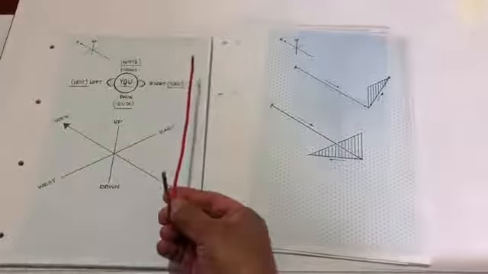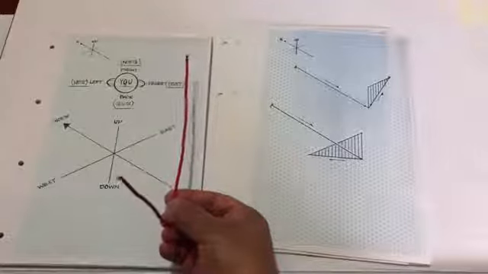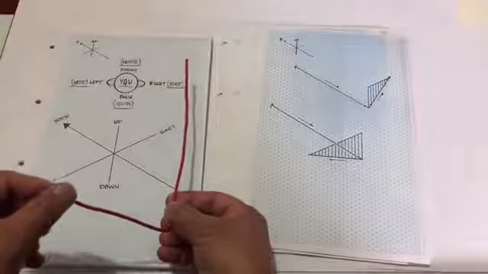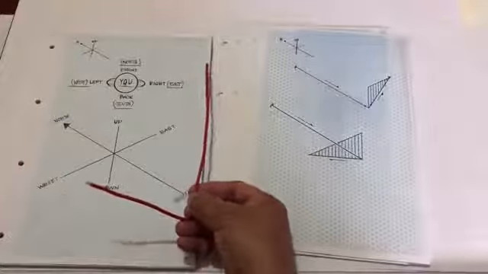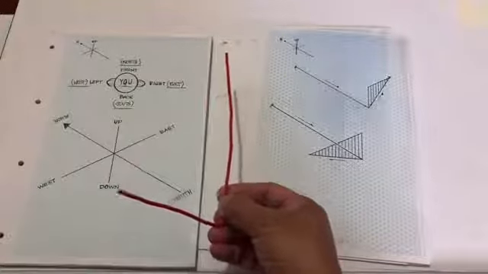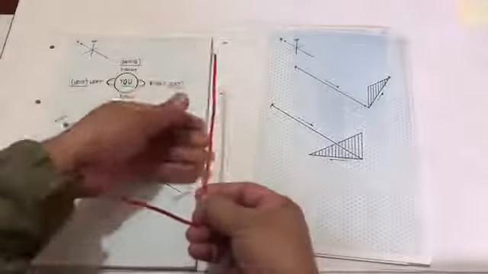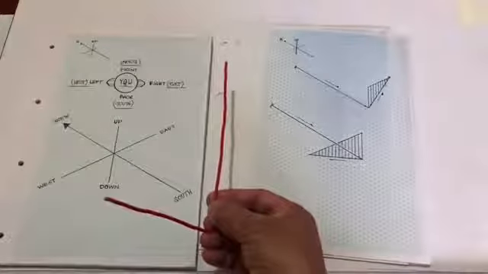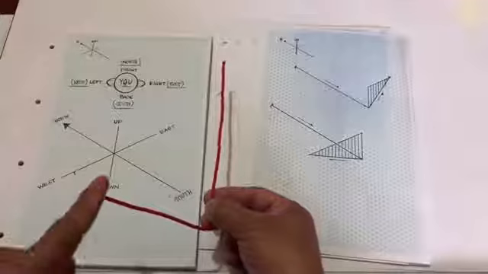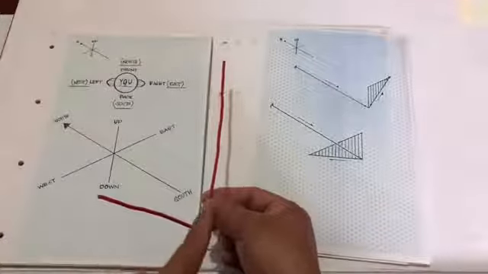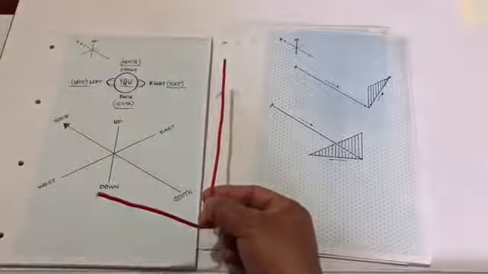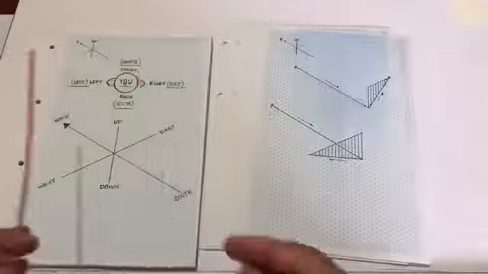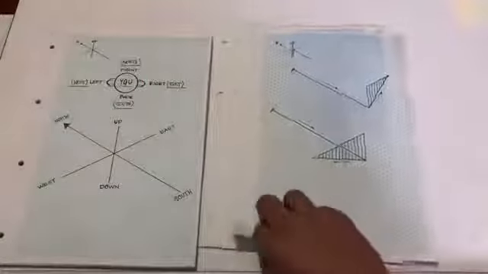So from that orientation it went there. So that's the proper orientation. The shadow goes there. Right? The next.